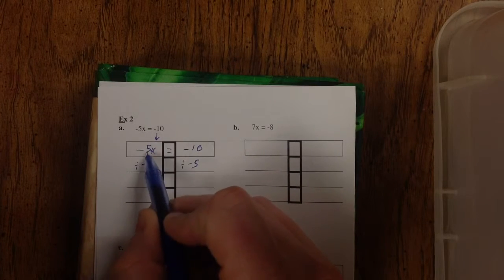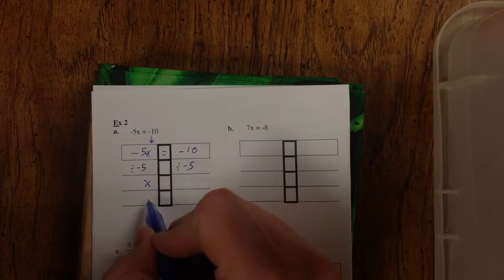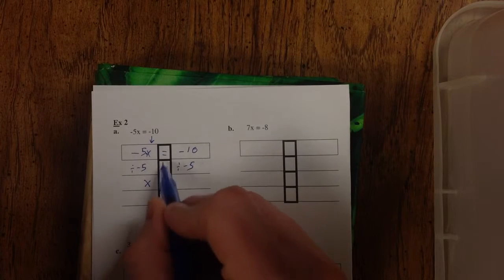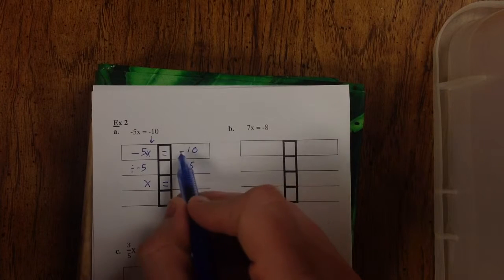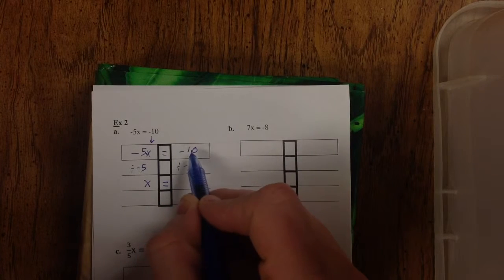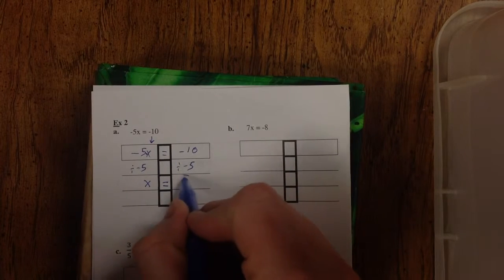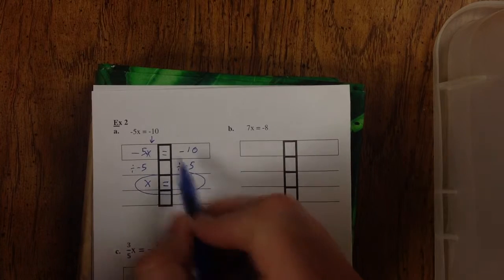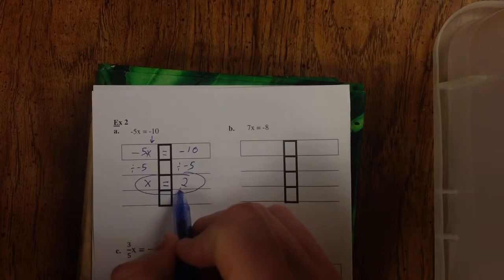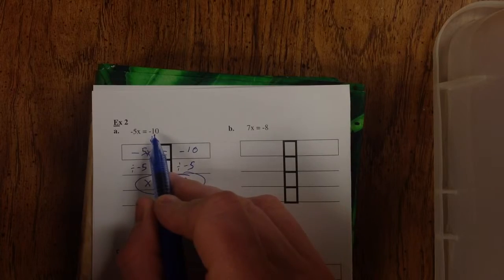5 divided by 5 is 1. So we're left with just x, because 1 times x is x. The equal sign always stays in the middle. Negative and negative is a positive. 10 divided by 5 is 2. And that's my answer. And I can check that: negative 5 times 2 is negative 10.